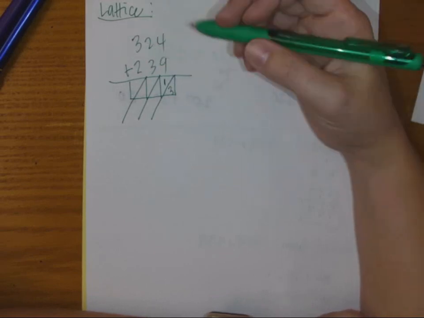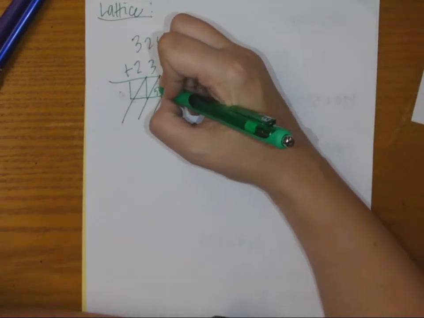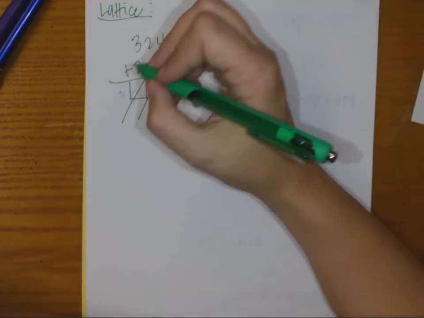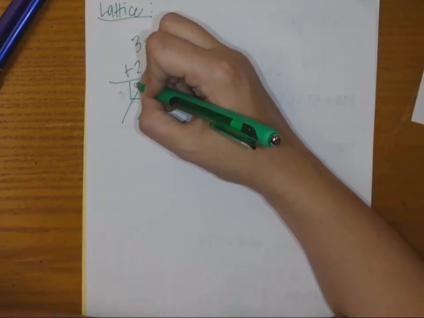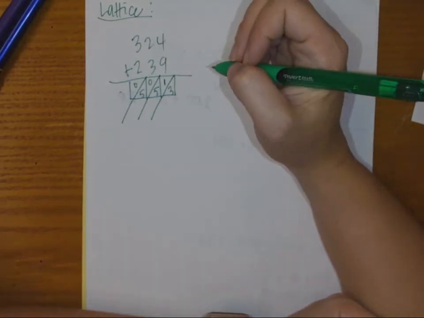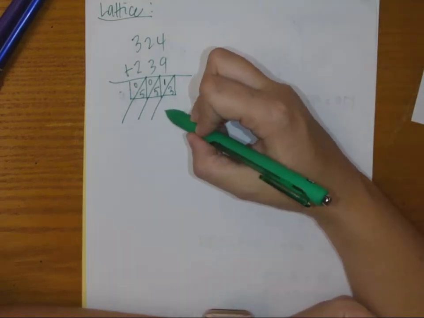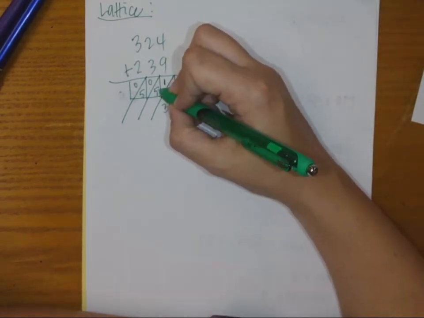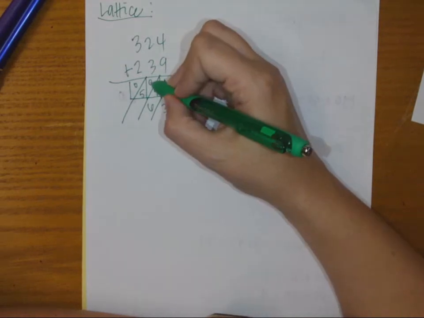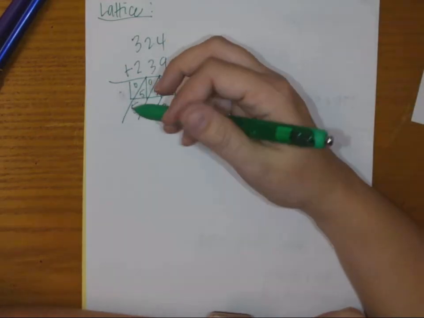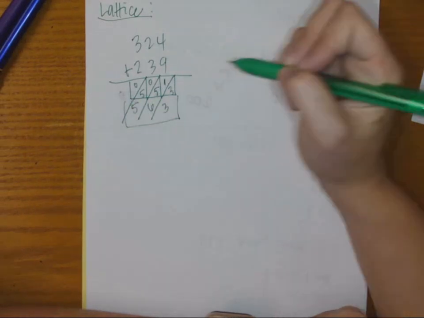For 2 plus 3, that's 5. So the 5 still goes on the bottom, and then there's a 0 on top. 3 plus 2 is 5. So 5 on the bottom, 0 on the top. And now, to get my answer, I add diagonally. So 3 is the only thing here. 1 plus 5 is 6. 0 plus 5 is 5. And then 0 is nothing. So 563 is my answer.